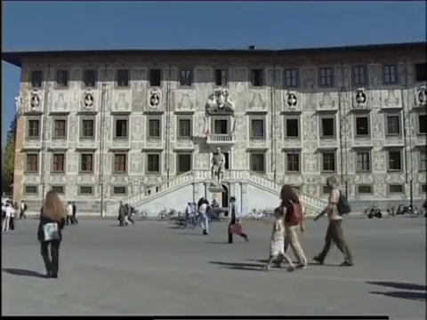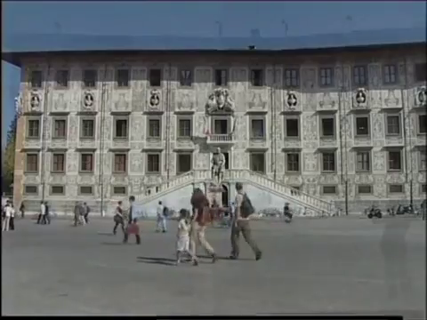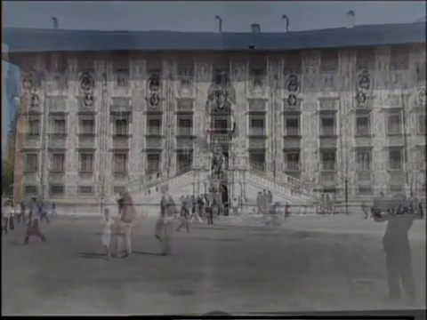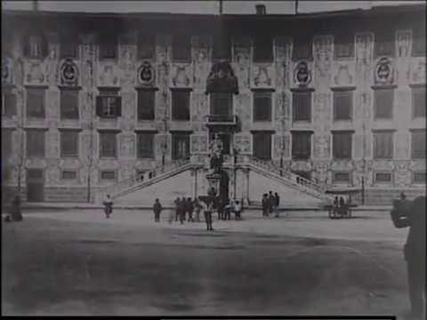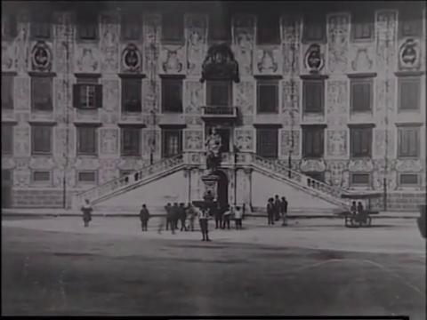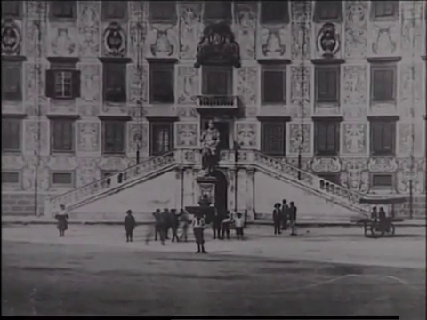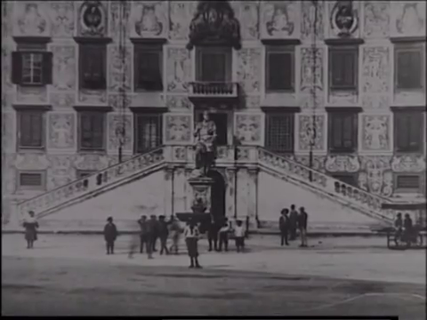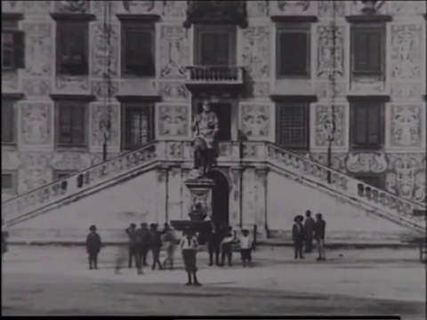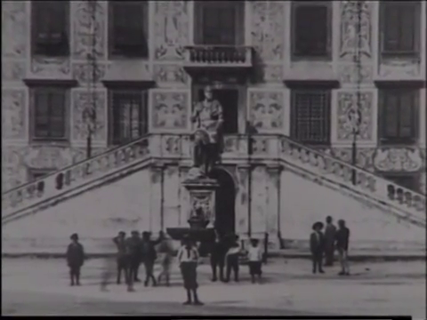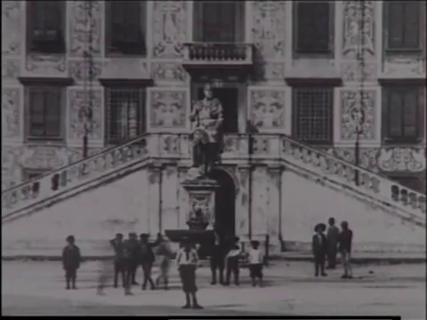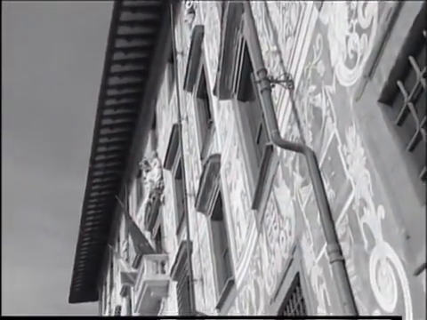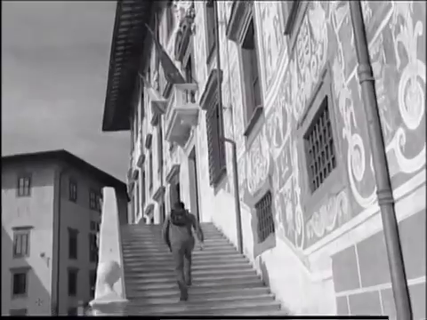This is Piazza dei Cavalieri today. And this is how the square looked at the beginning of the last century, when it was the former site of the normal upper school of Pisa. Ordered by Napoleon on the model of the École Normale in Paris, the school was founded to train the executive class of the modern state.